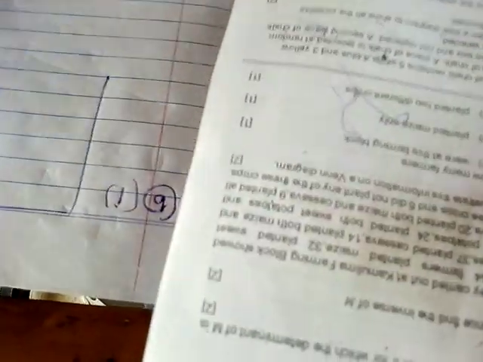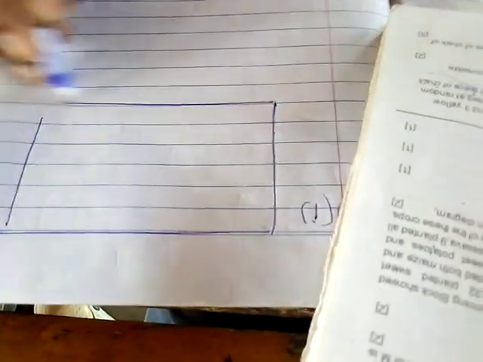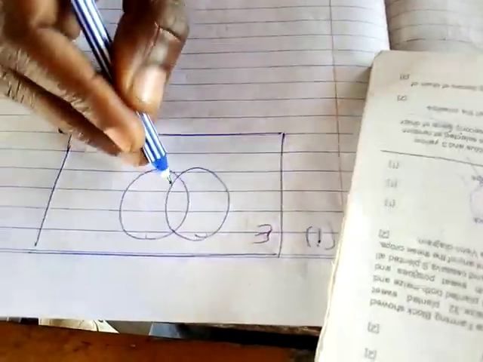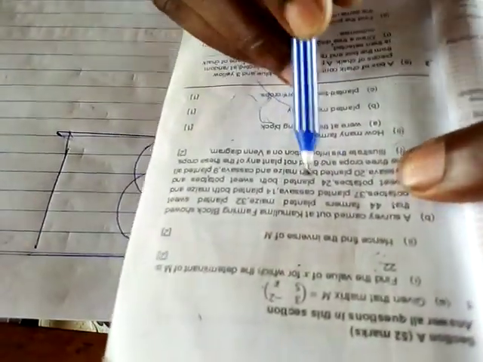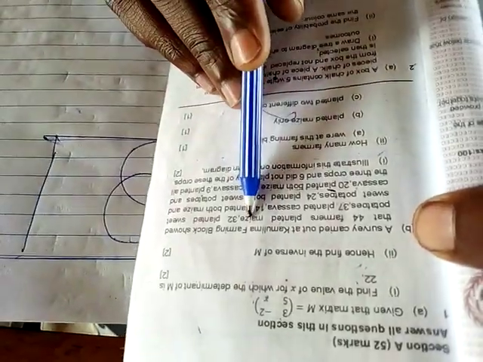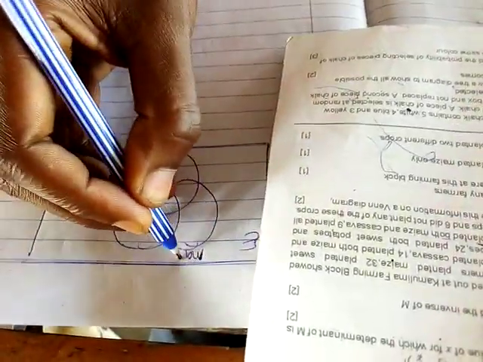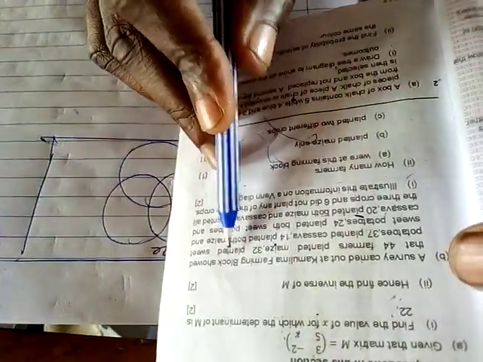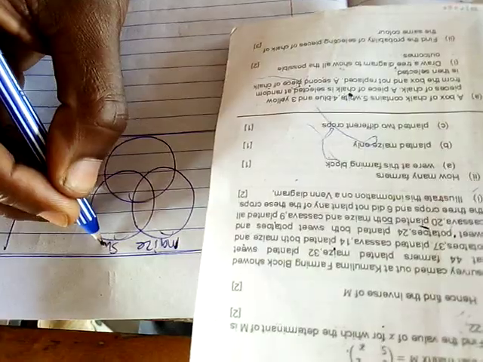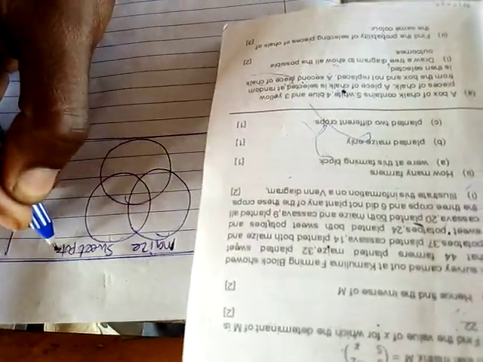Okay, so this is question B1. We come up with a Venn diagram containing 3 sets. The crops that were grown by farmers at this farming block were maize, sweet potatoes, and cassava.